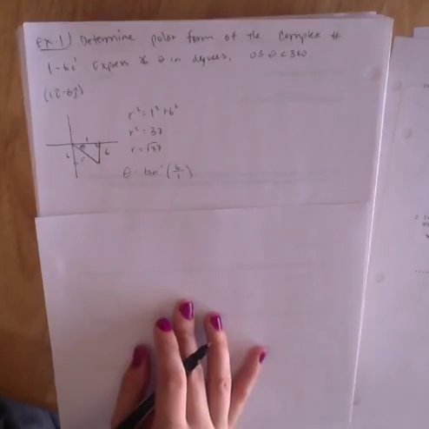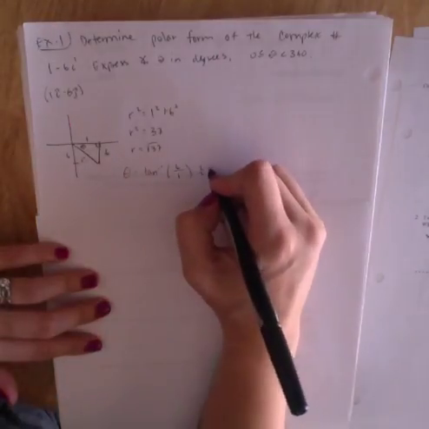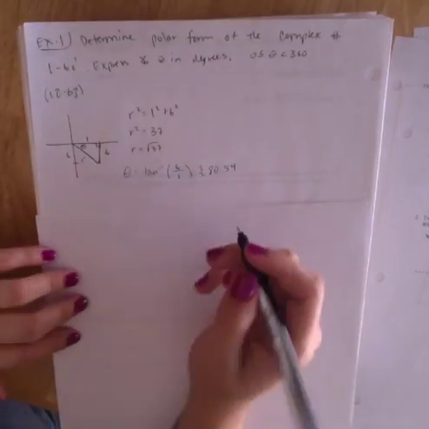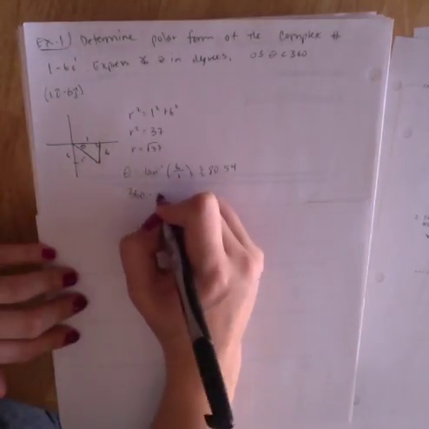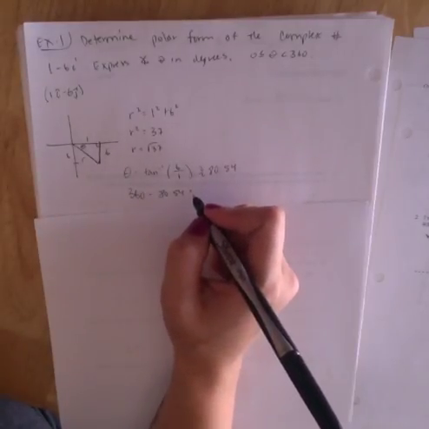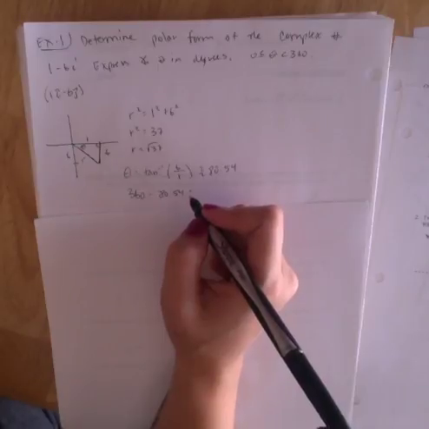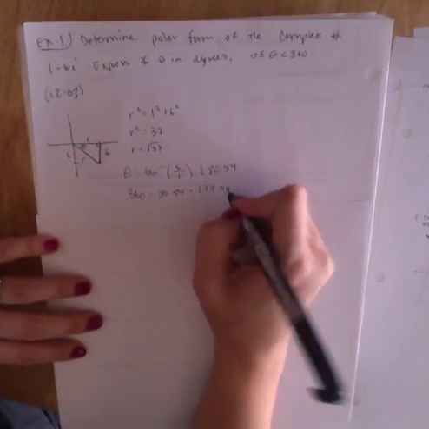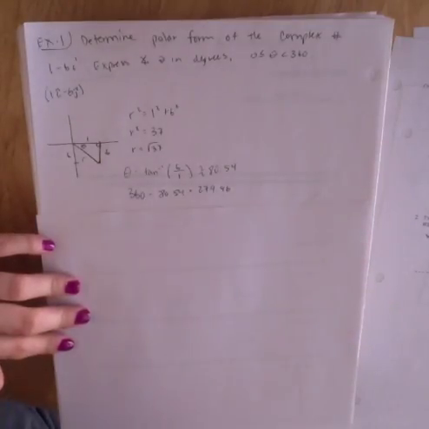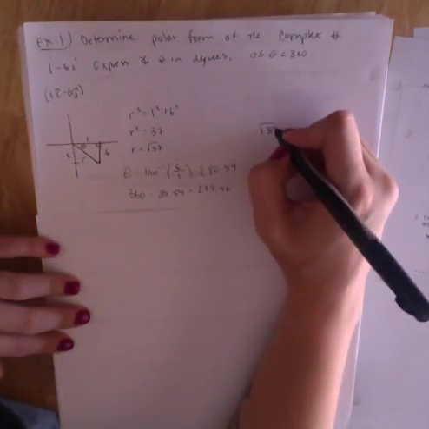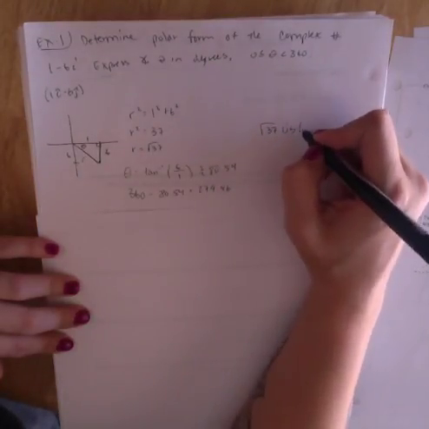The inverse tangent of 6 gives me approximately 80.54, but I'm in the fourth quadrant, so I do 360 minus 80.54, and it gives me about 279.46. Okay, so the angle that I have, 279.46, I will now write it as r cis theta.